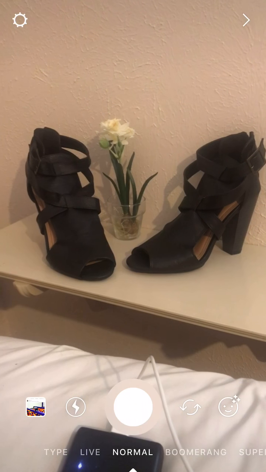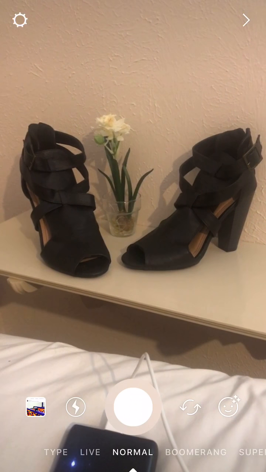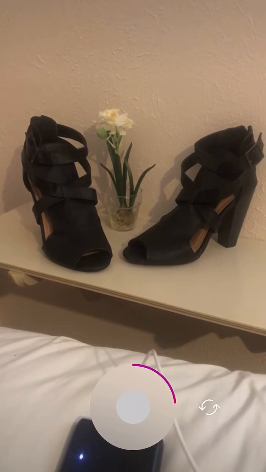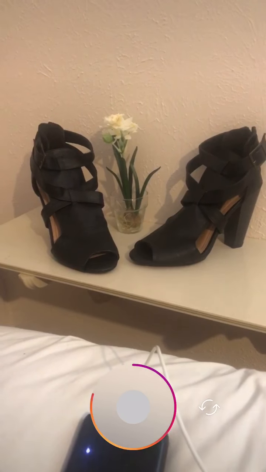I'm just showing you my shoes right now. But if you wanted to zoom in and also record, you can hold down the middle button here, and then move your finger up and down while you're on the screen. So that zooms in and out easily without having to use two fingers. You literally just use one finger. So that's pretty easy and cool.